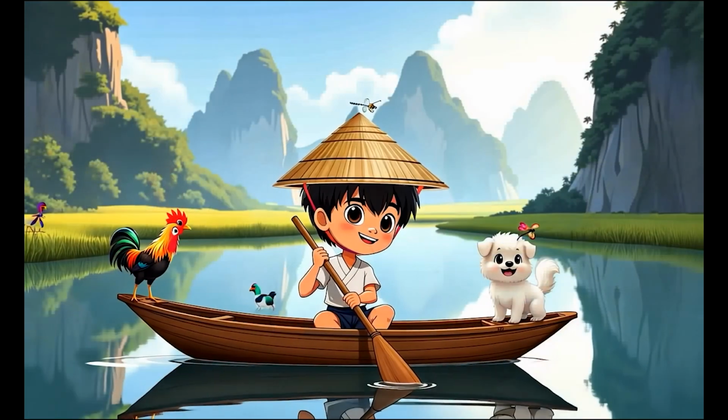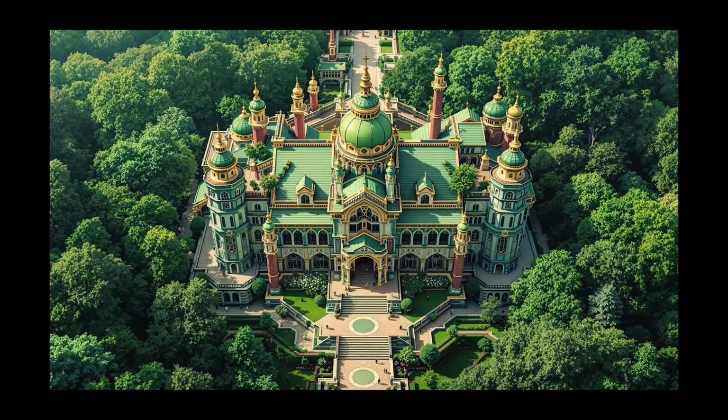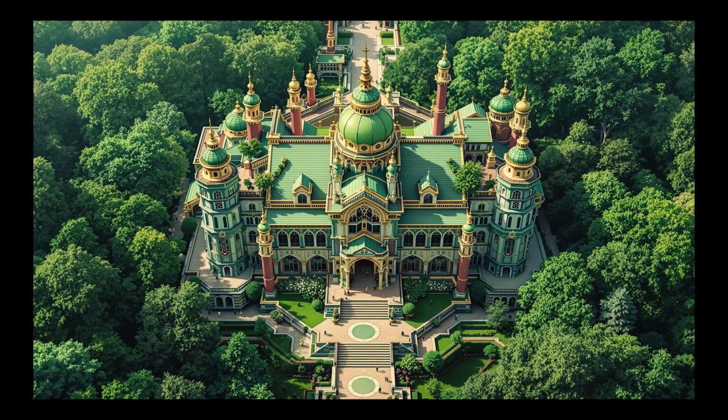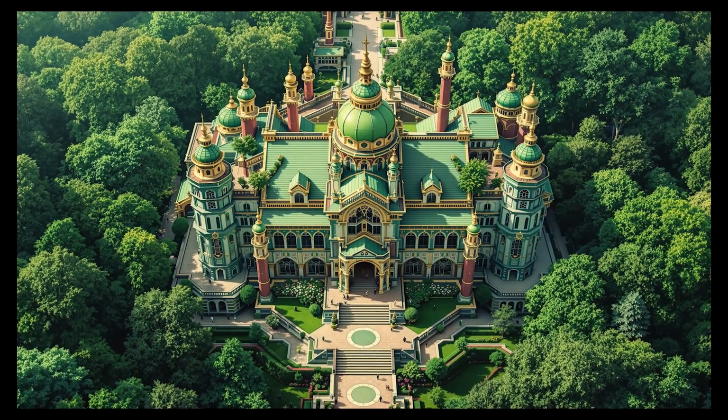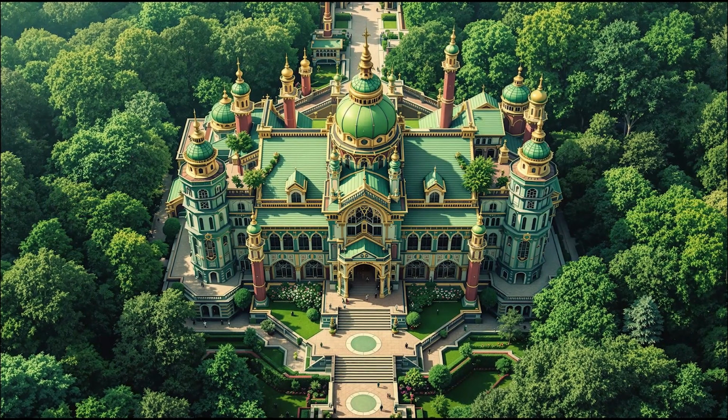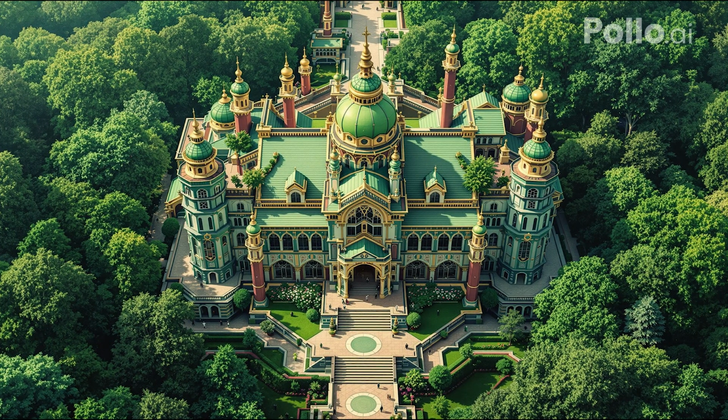Now switching over to something more realistic, we have this image of a green castle that I generated using Flux 1.1 Pro Ultra inside of Pollo AI. I have intentionally kept the watermark in the image. This will be another challenge for these AI models when turning it into a video. And let's see what we get.